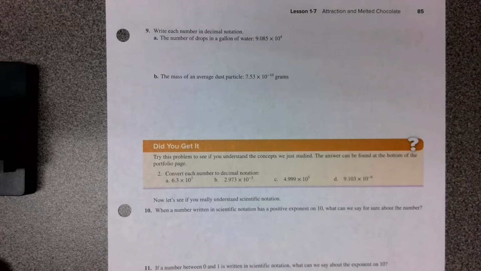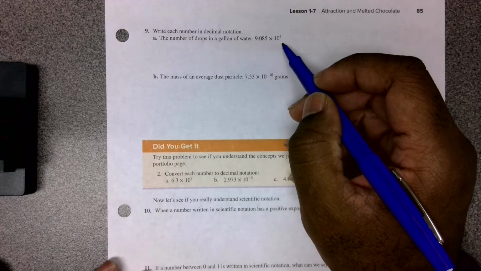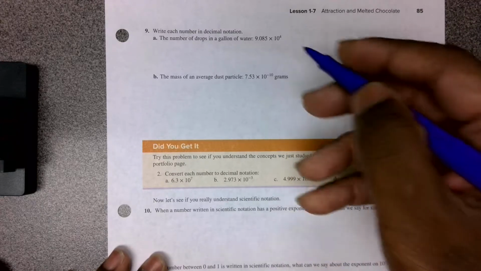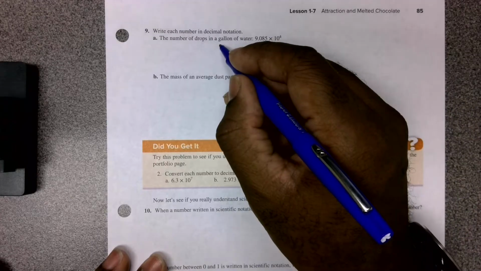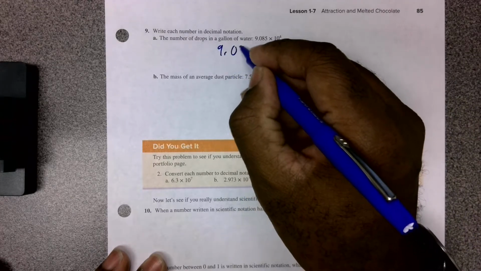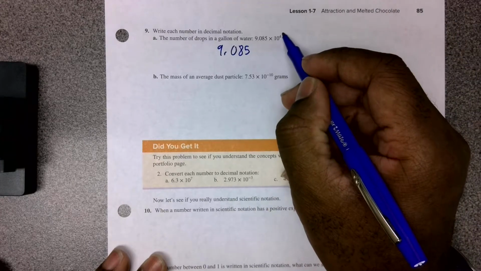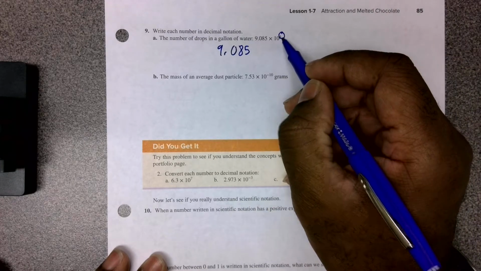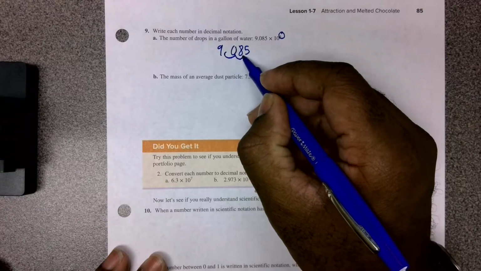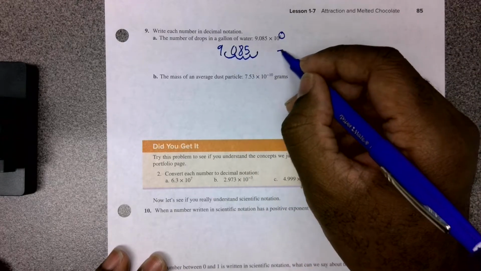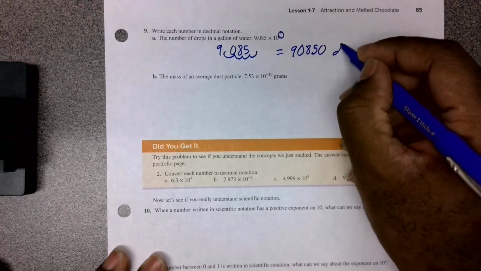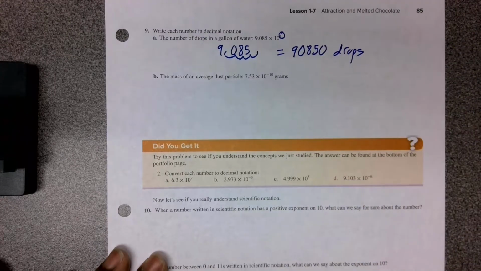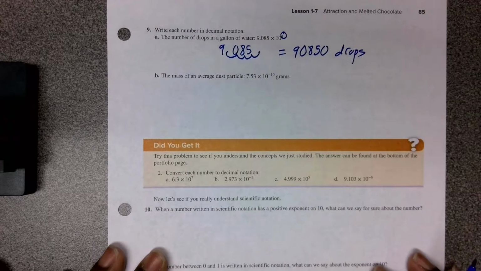So it says the number of drops in a gallon of water, we have 9.085 times 10 to the 4th power. So now, since this is times 10 and the exponent is positive, we would take this 9.085 and we will move it to the right 4 decimal places. 1, 2, 3, 4. So this will give us 90,850 drops. And please do not forget to put the units behind your answer.